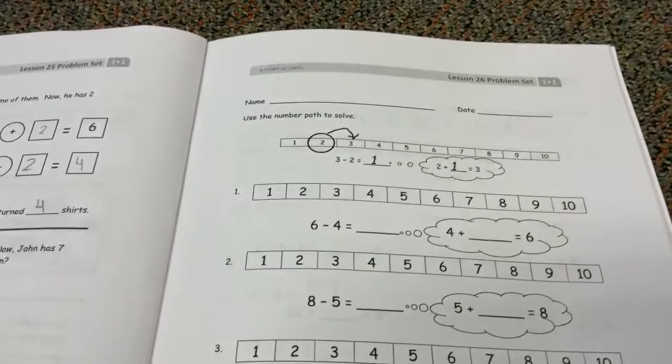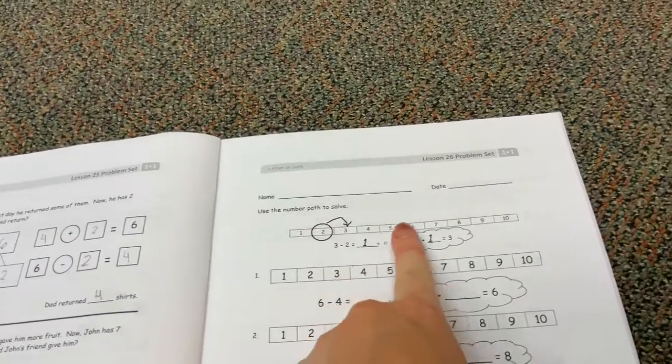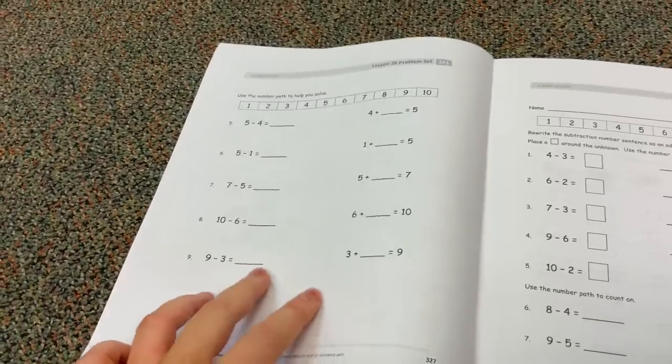Mathematicians, make sure you get out your problem set and open to lesson 26. The directions on page 26 say use the number path to solve. And they give you an example of what a number path looks like. Remember that it's this page and then it's the next page where it has a different type of number path.